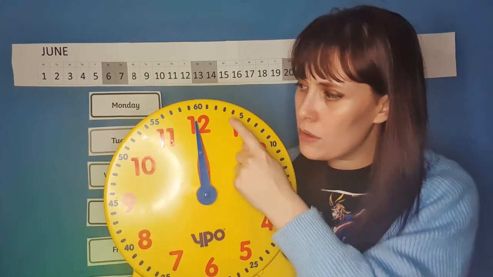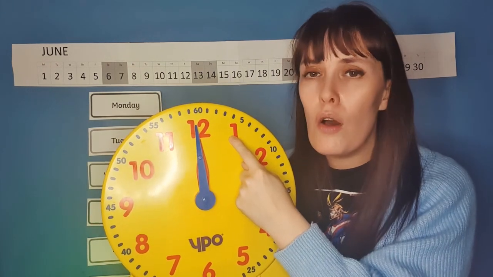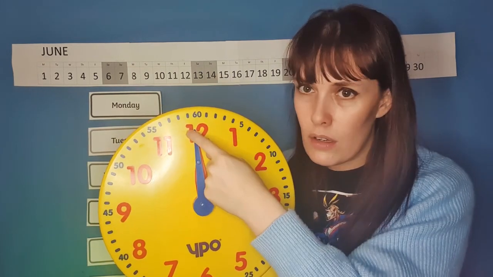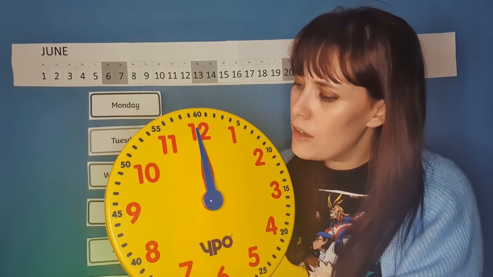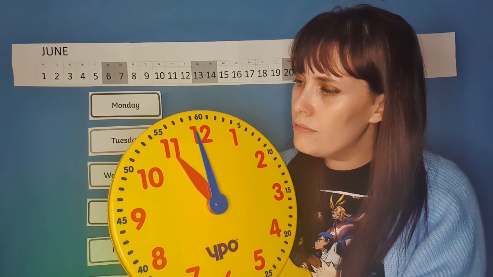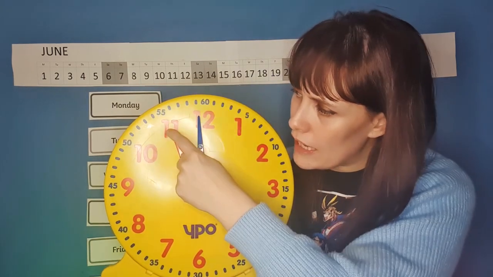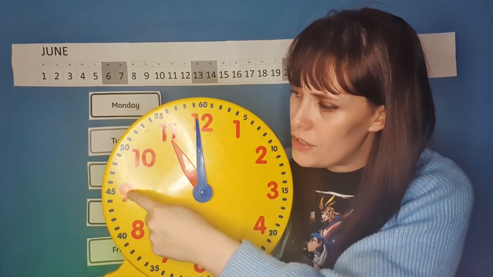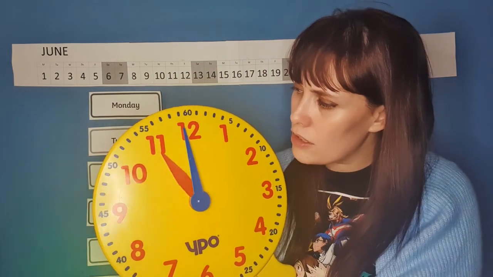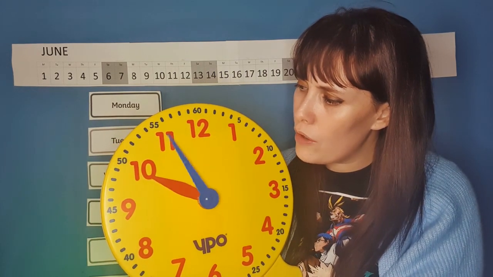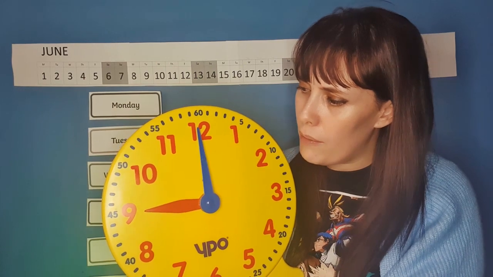12 o'clock, okay, because we're going to go backwards this time. Okay, it was 1 o'clock. What time was it an hour ago? Well, an hour ago is 12 o'clock. Okay, we have 11 o'clock. What time was it 2 hours ago? So we had 11, 2 hours ago would be 1, 2. It would be 9 o'clock, so we're going backwards this time. An hour ago, 2 hours ago.